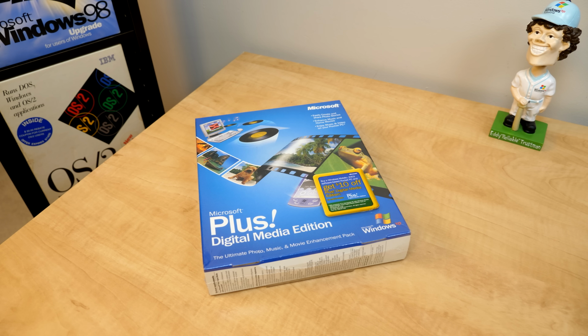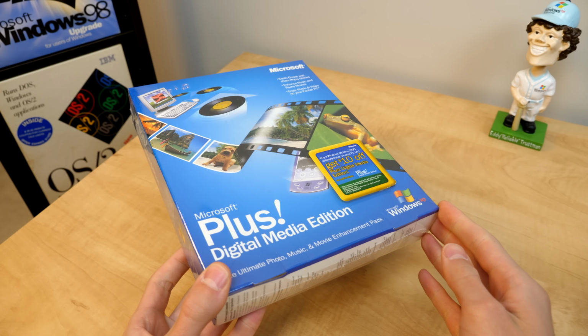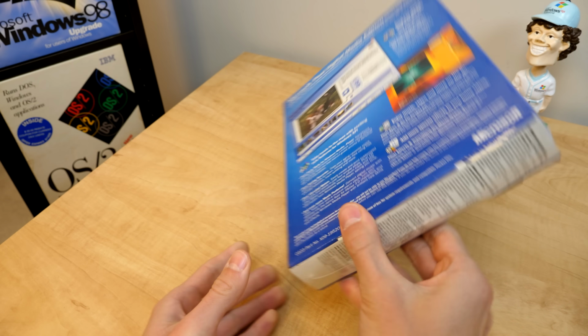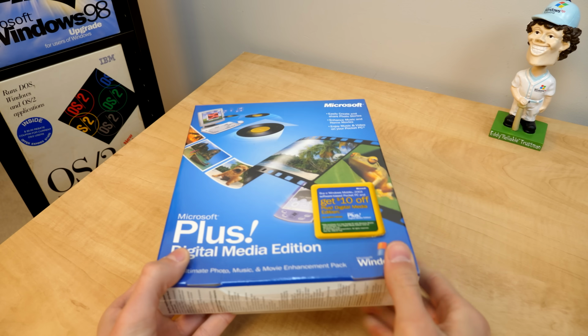So it included things like a CD label maker, an audio converter, some Movie Maker effects and transitions, some Windows Media Player enhancements. This is also where the Plus Dancer makes its debut, which we've talked about on this channel before. And as you can see, this particular copy I've got here is still sealed. It's never been opened before, so we're going to change that momentarily here.